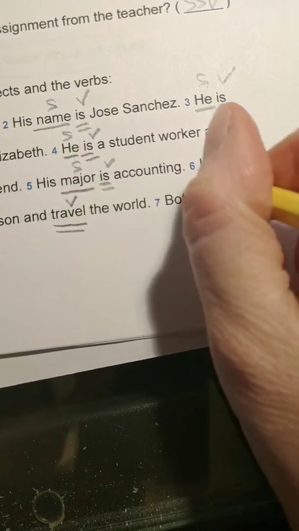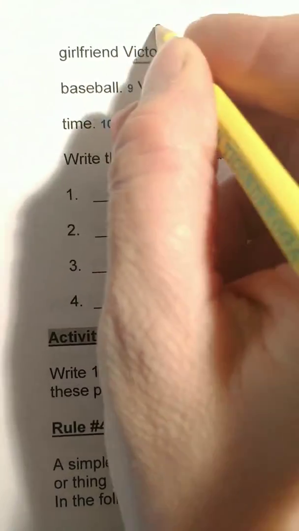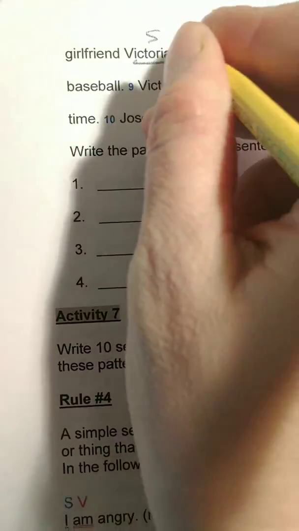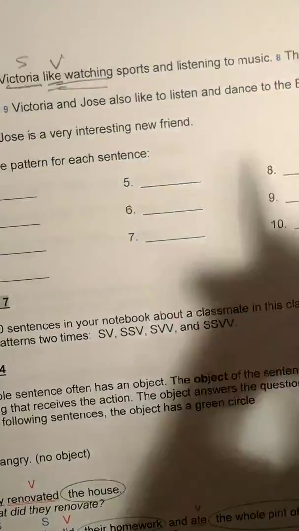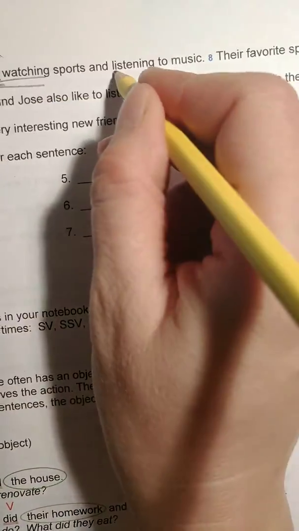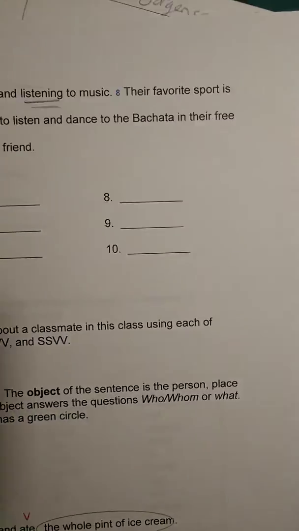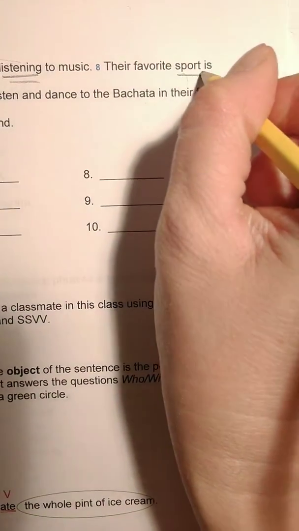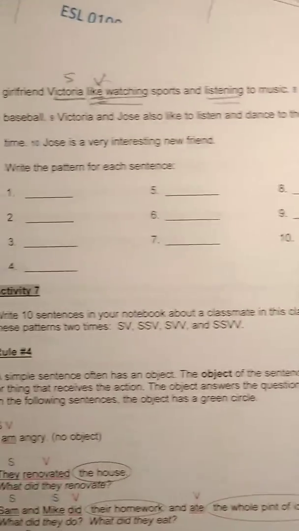Both he and his girlfriend, Victoria, like watching sports. It's kind of together there. And listening to music. This is all responding to like here. Their favorite sport is baseball.